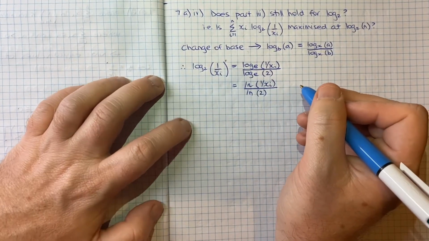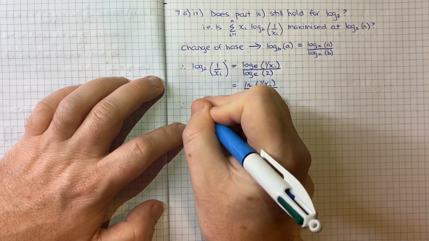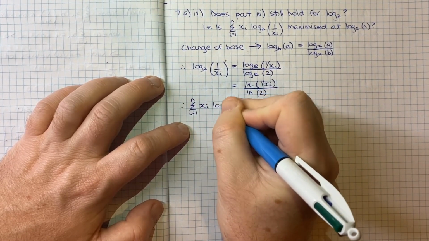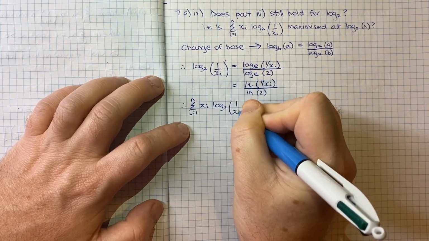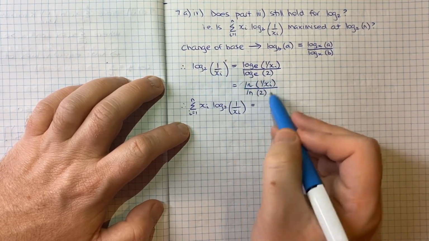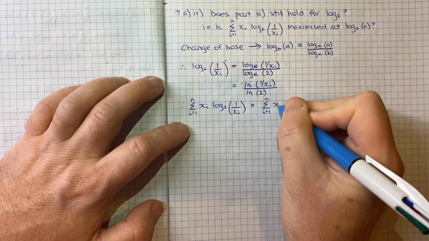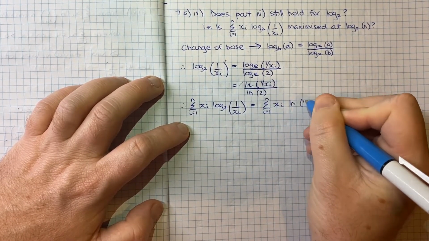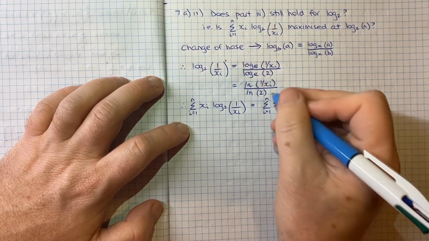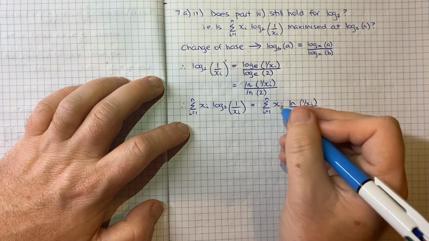Alright, so now if we want to expand on this to get our full summation, we can say therefore the sum from i equals 1 to n of xi log base 2 of 1 on xi. What's that going to be equal to? Well, we can just sub this in here. So that's going to be the sum from i equals 1 to n of xi natural log of 1 on xi, over natural log of 2. Just a straight substitution. This log of 2 has nothing to do with i, so I can bring it out.